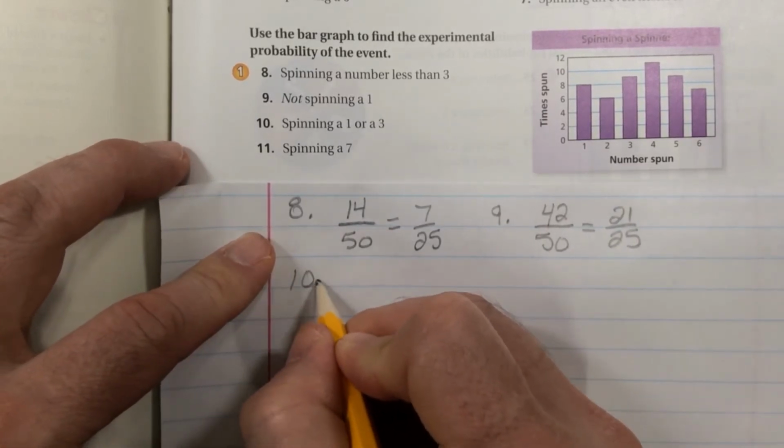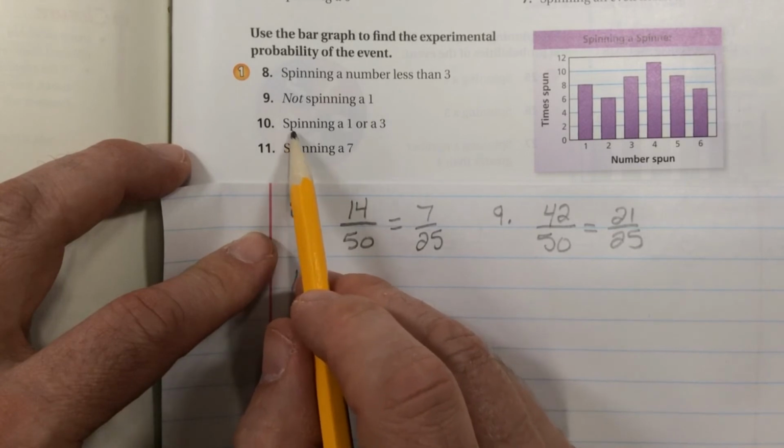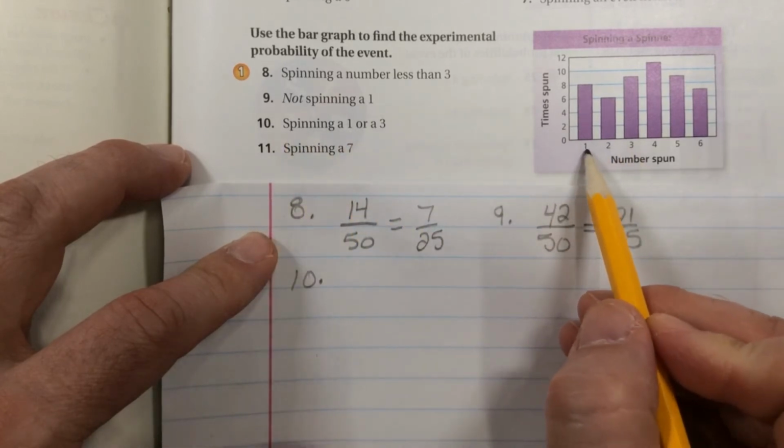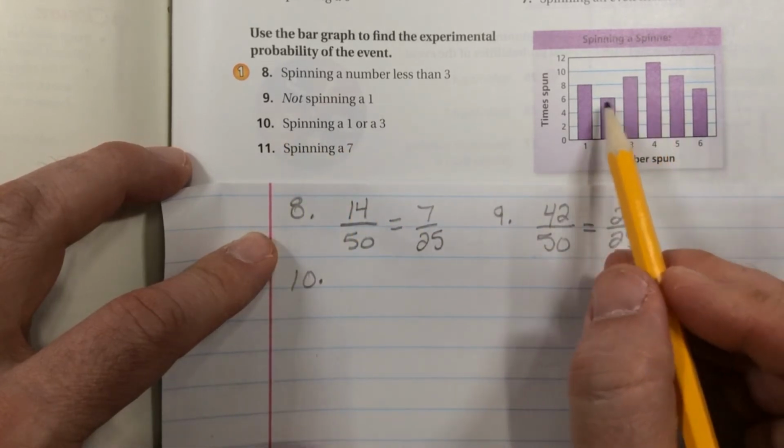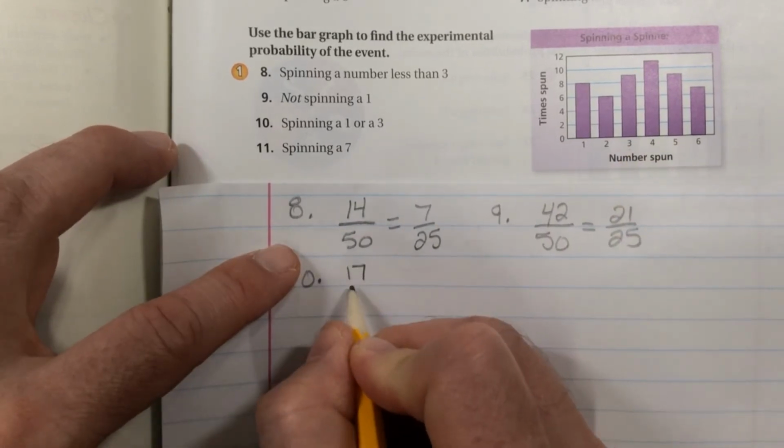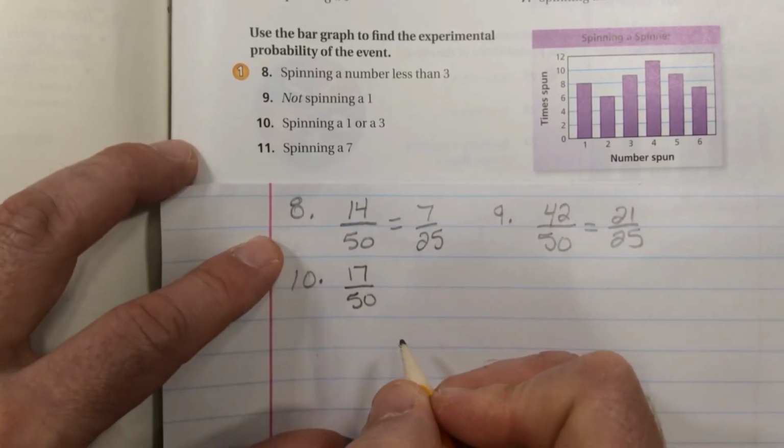Number 10. Spinning a 1 or a 3. So now we add the 1 and the 3 up. We have 9 here and 8 here. That gives us 17 out of those 50 spins.